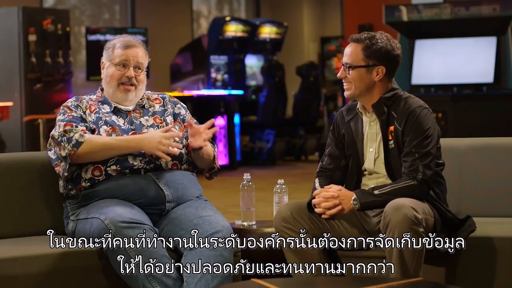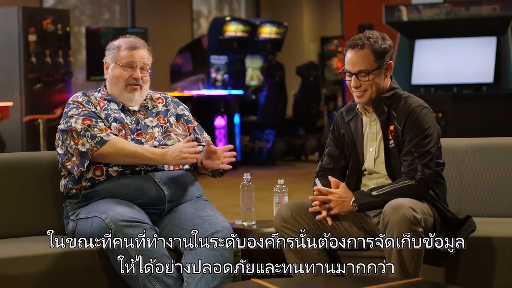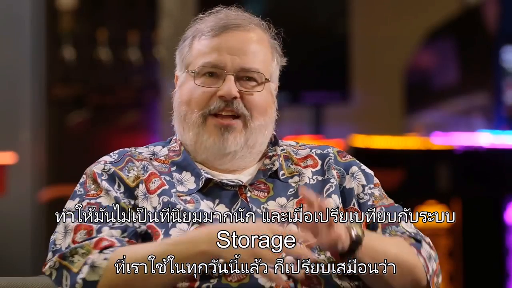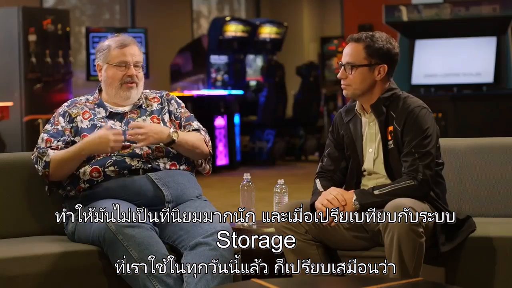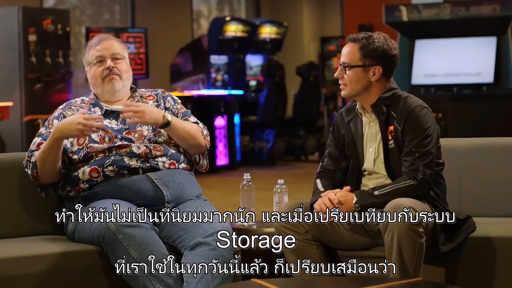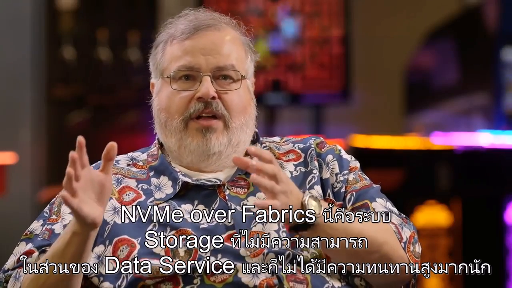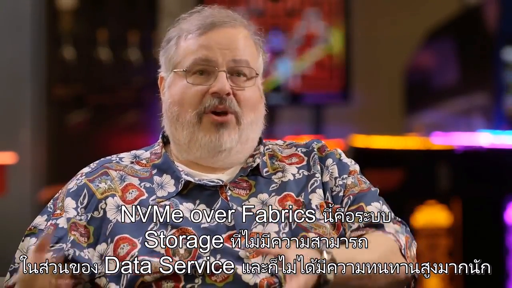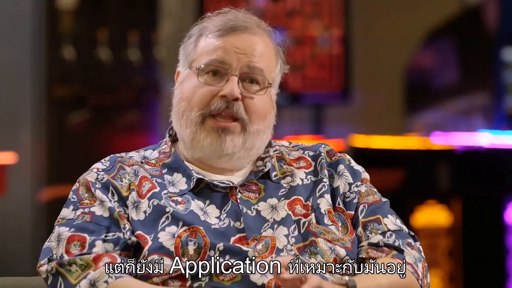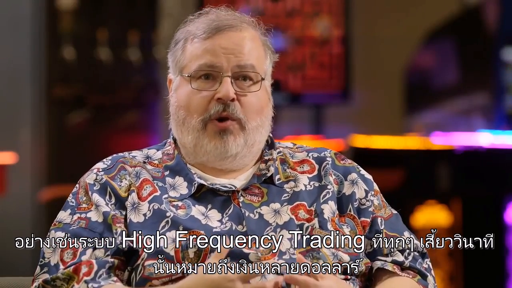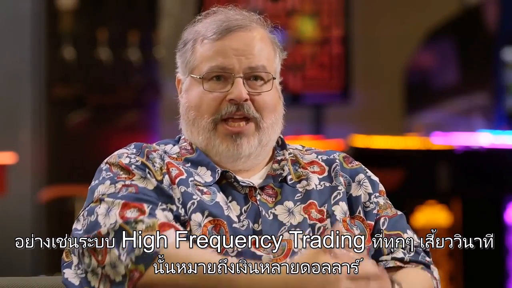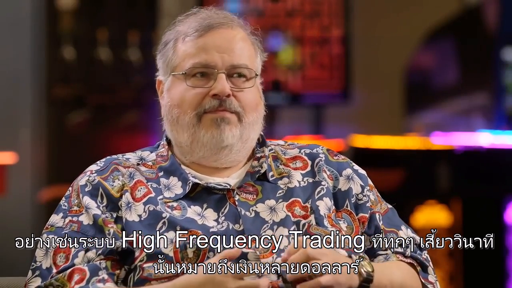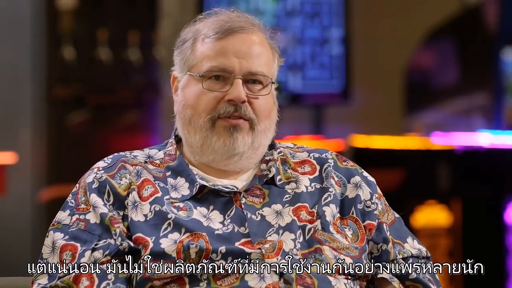And enterprise guys really like to keep their data safe. So the equivalent there for a storage system means that the storage system has no data services and isn't very reliable. There are applications for that, like high-frequency trading, where every microsecond equals dollars, but it's not a mainstream product.